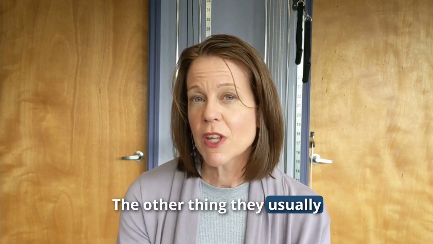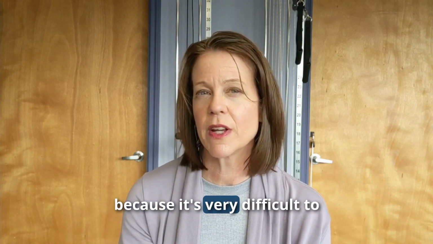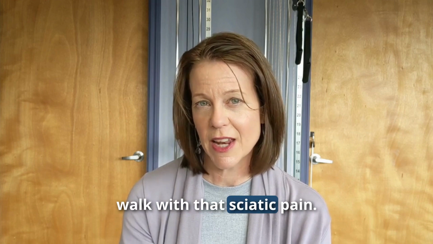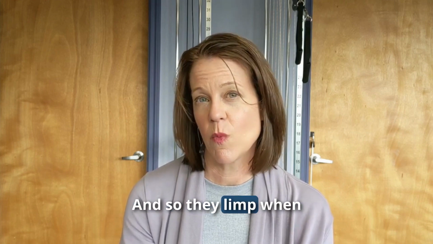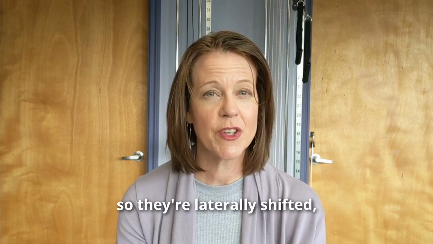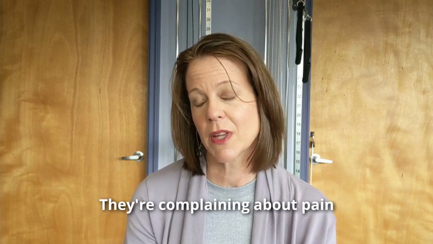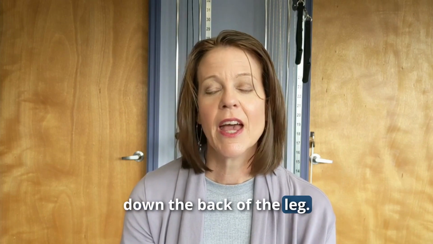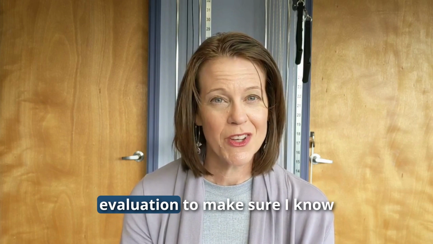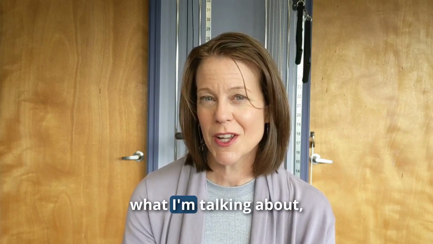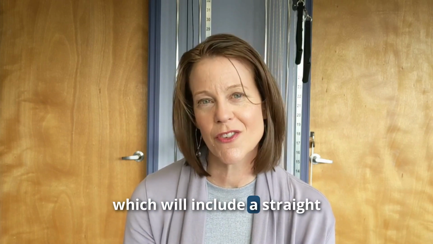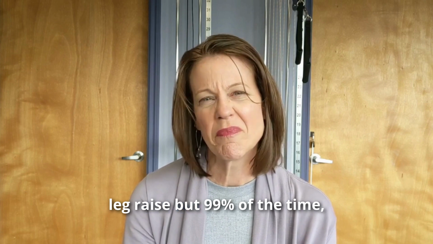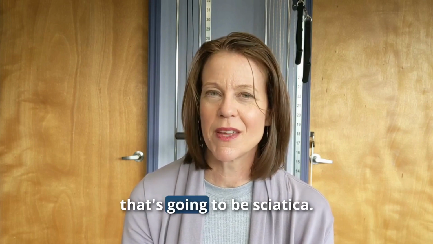The other thing they usually have is a limp, because it's very difficult to walk with that sciatic pain. So they're laterally shifted and they're limping when they're walking. They're complaining about pain down the back of the leg. I'm going to do a proper evaluation to make sure I know what I'm talking about, which will include a straight leg raise, but 99% of the time, that's going to be sciatica.